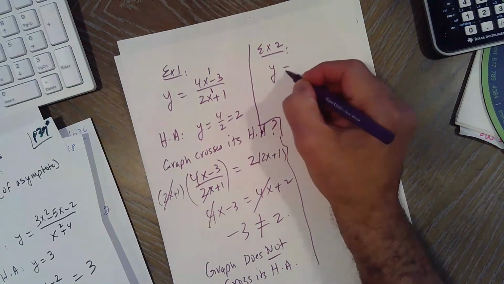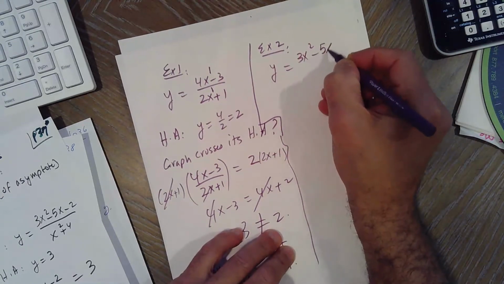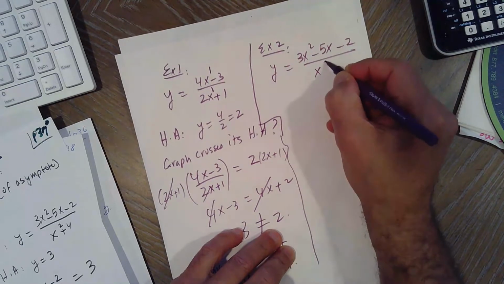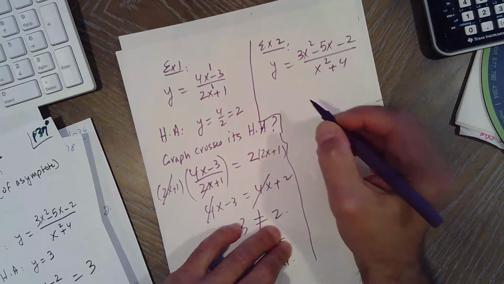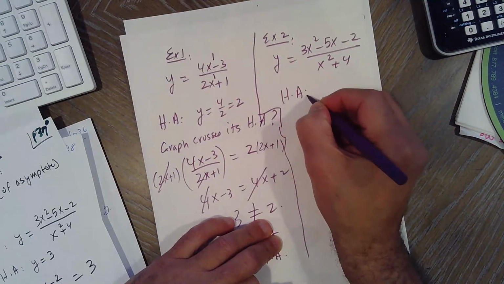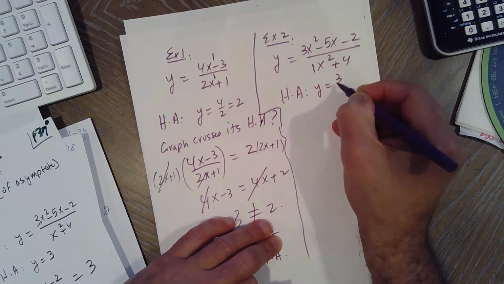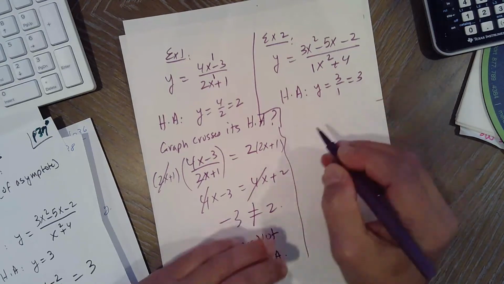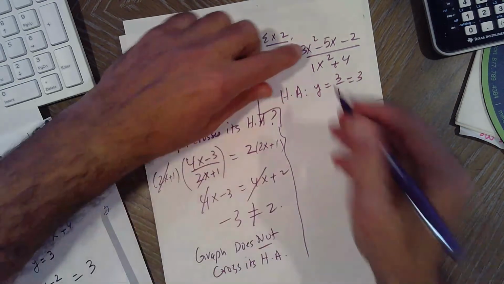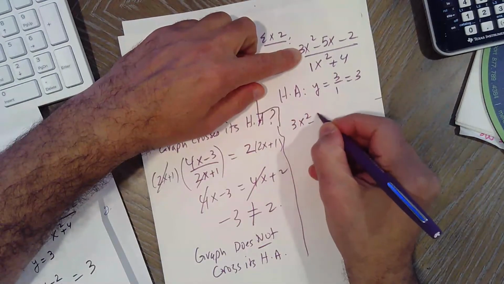y equals 3x squared minus 5x minus 2 over x squared plus 4. Okay, if you find the horizontal asymptote, since they have the same degree, we divide 3 over 1. It's 3. Does the graph cross its horizontal asymptote? Set them equal to each other.